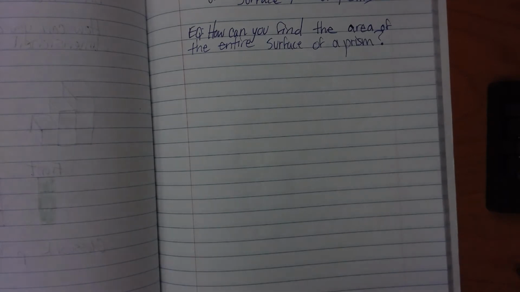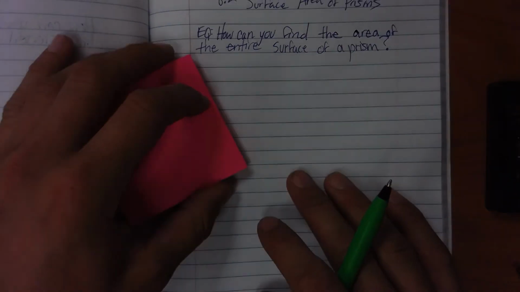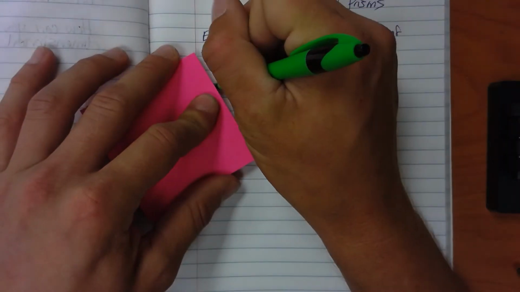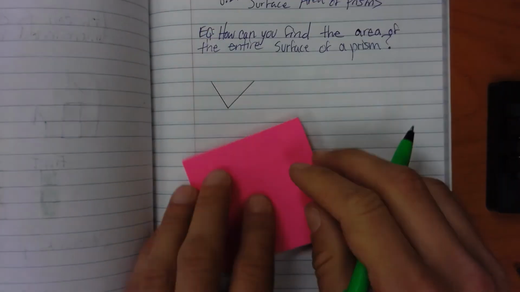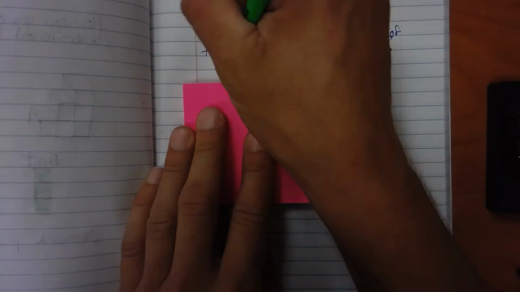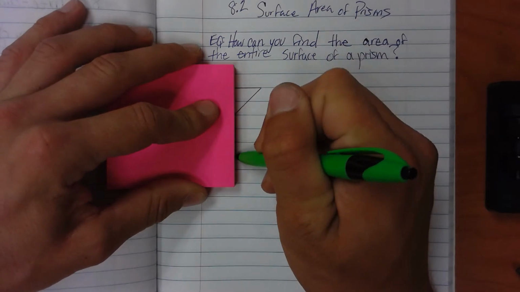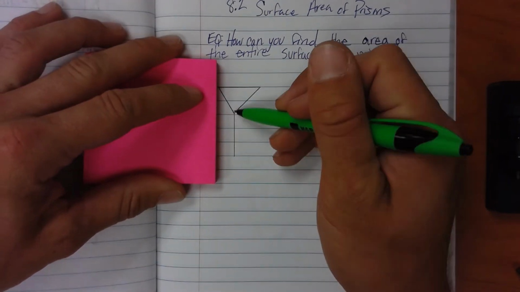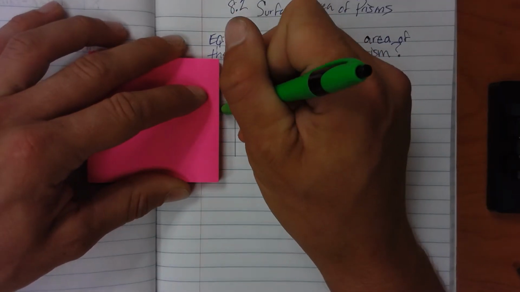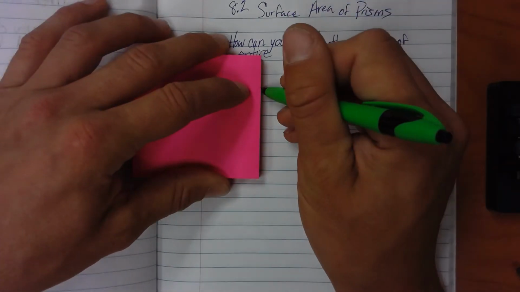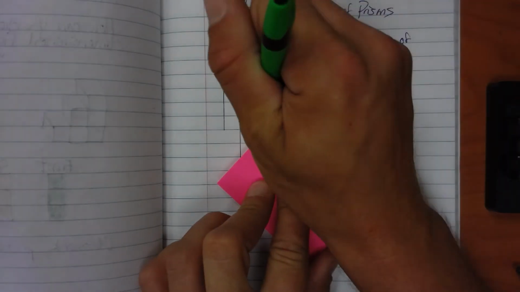Alright, if you need to pause that and rewind to write those down, go ahead. You need a straight edge. We're going to draw some prisms here, and we're going to talk about how to find surface area using net. So I draw my triangle. You see, it doesn't have to be a ruler. I went down 1, 2, 3 lines here. So from the top, I'm going to go down 1, 2, 3. 1, 2, 3, and then I will line these up.